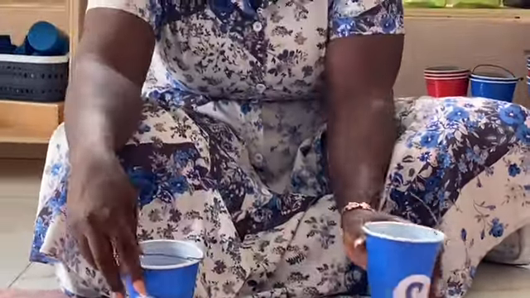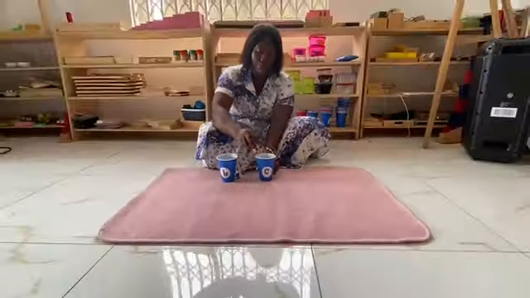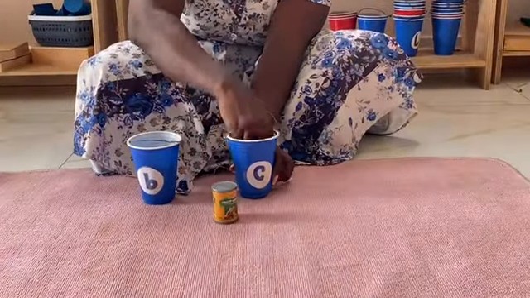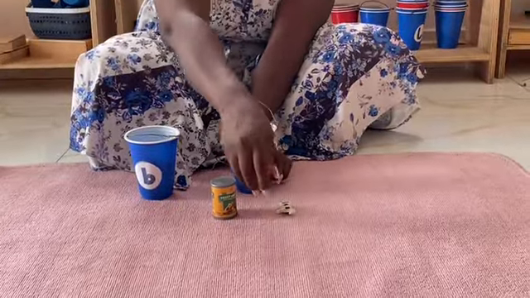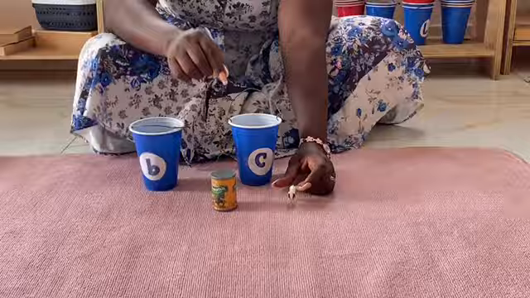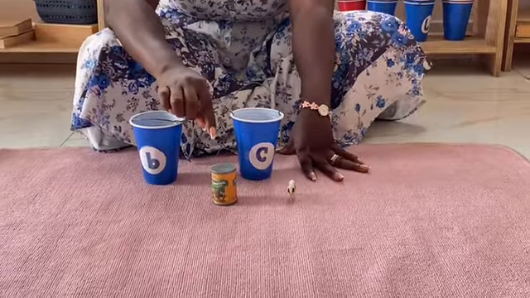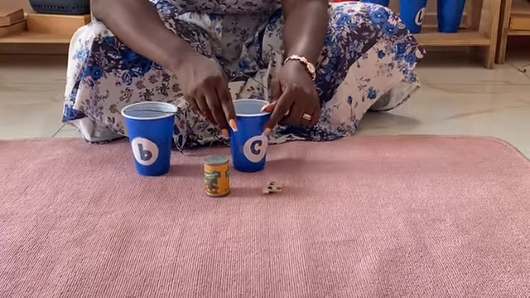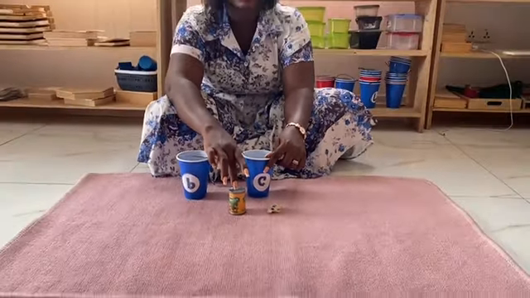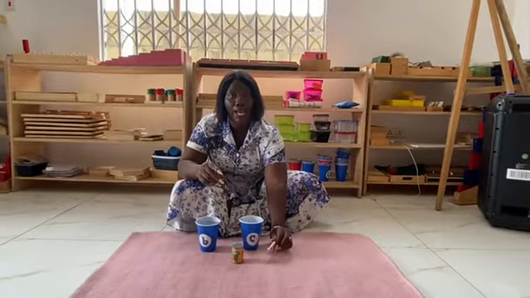Now let's look at what we have in our K bucket. We have a cow, and then we have what? A can. We have a cow and a can. This tells the child that we are talking about K, and they can hear the first sound K in the word can and then cow.